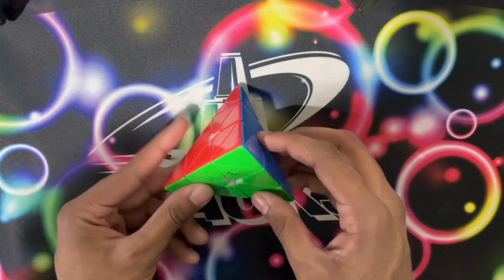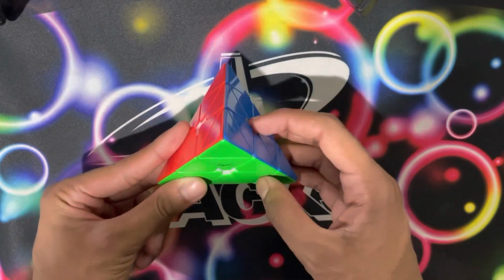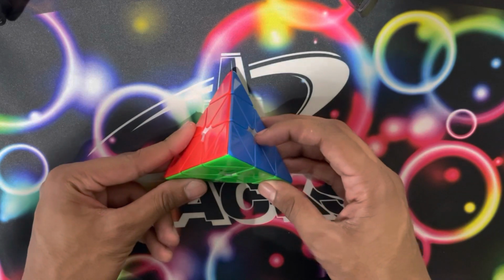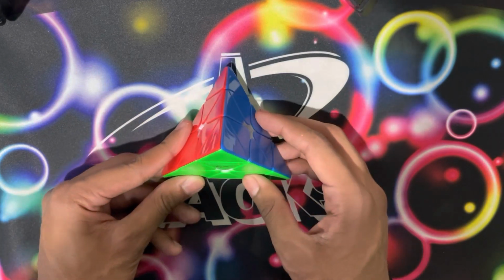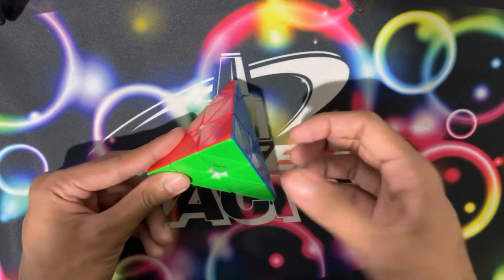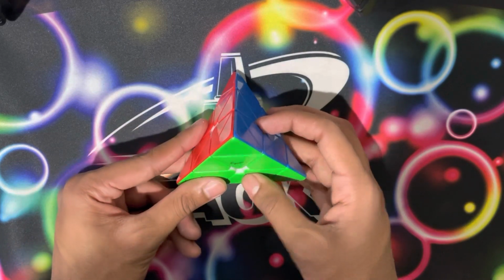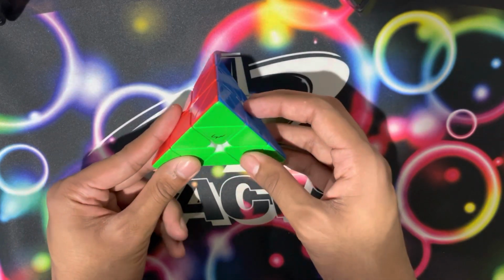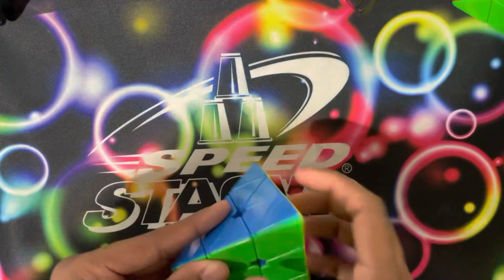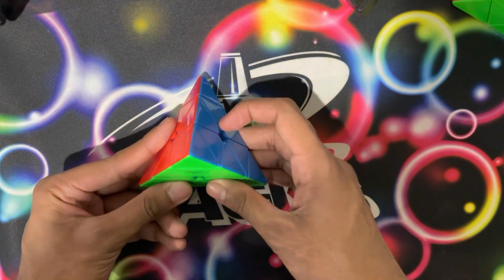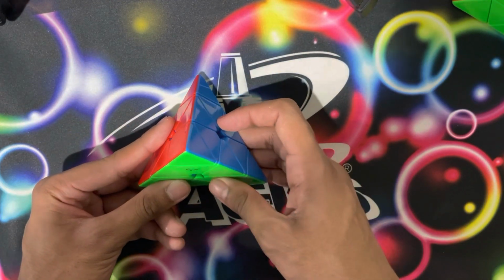For this video, I'm going to show a couple different methods for solving pseudo-Vs. I'll start off with what I think is the easiest method and then show some more advanced ways of recognizing them and potentially doing multiple move pseudos. To start out with, I'm just going to explain what a pseudo-V is.